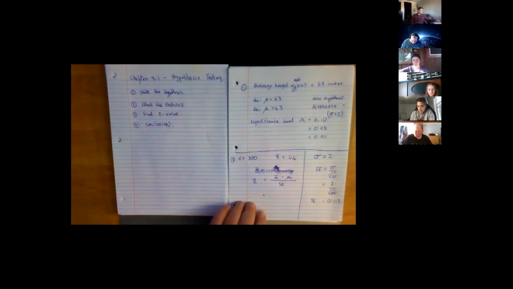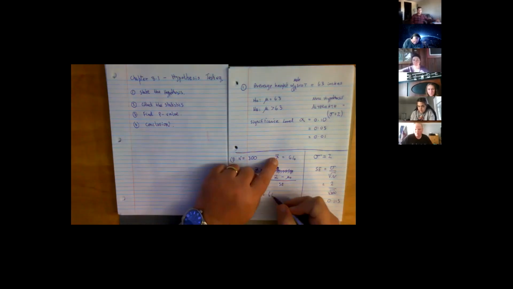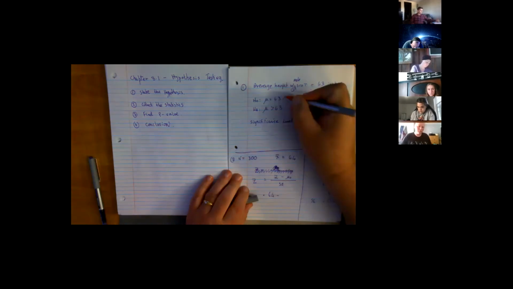Basically, data take away the mean over standard error. Now, in this case, X bar is 64, and there's a funny little cryptic guy here called mu naught. Mu naught is what we call this number here, so in this case, 63.